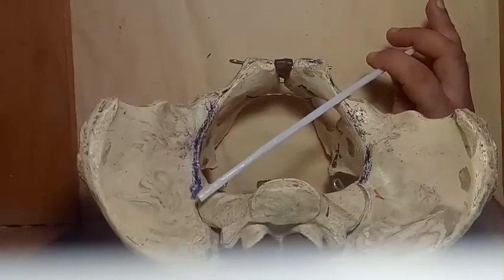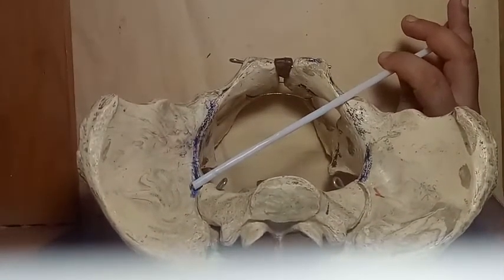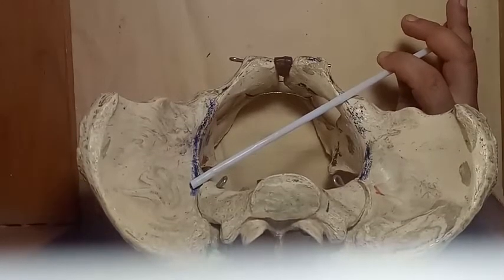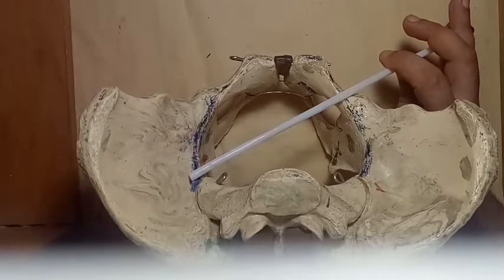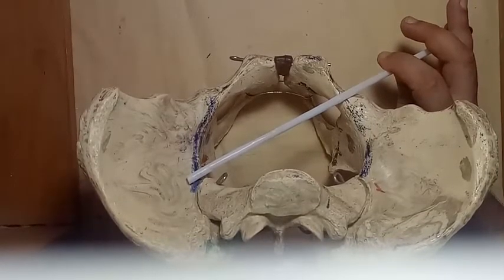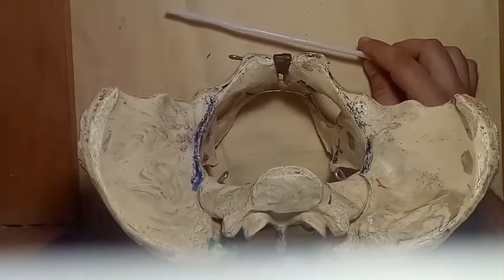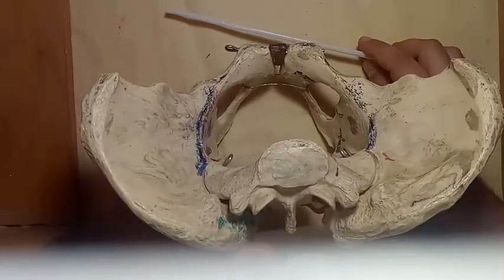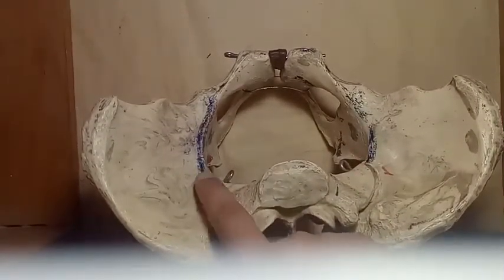This one is the left oblique, from the left sacroiliac joint to the right iliopectineal eminence. So these are the right and left oblique diameters. Which one is longer? Both of them are 12.5, but the right oblique is longer than the left oblique due to more use of the right leg. So the joint here is wider than the left one.